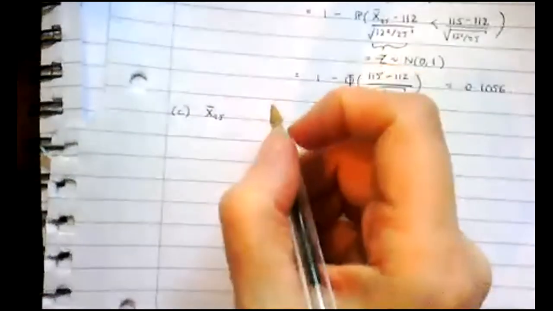And what I was asked was that X bar 25 deviates from mu by no more than 1.